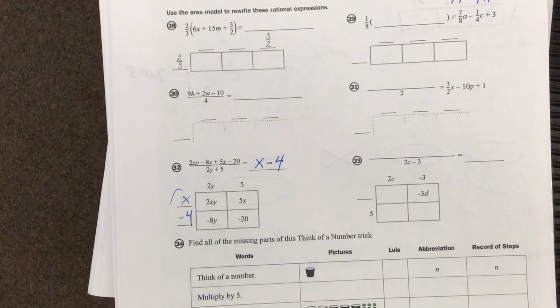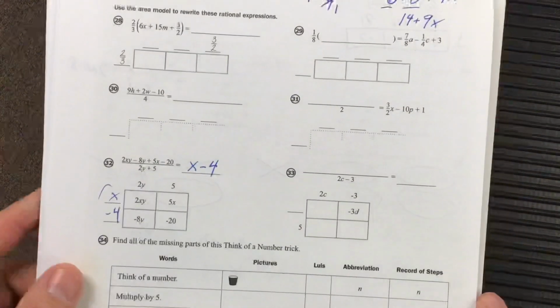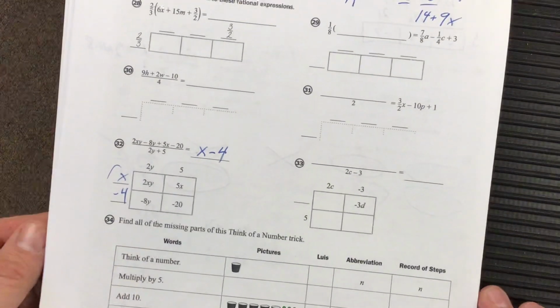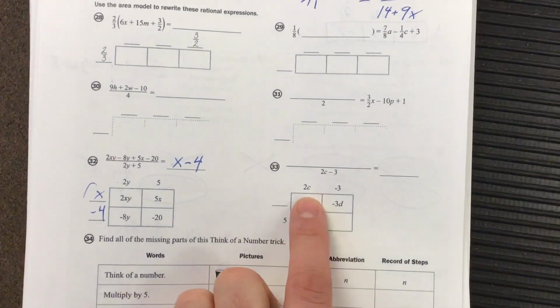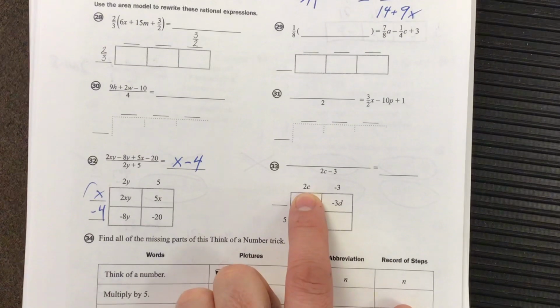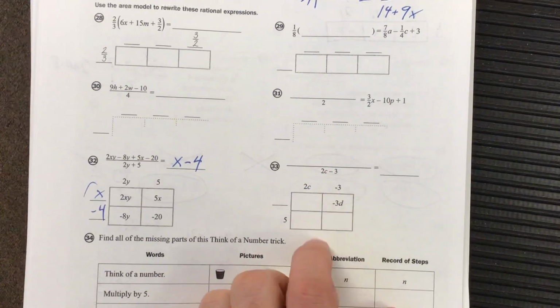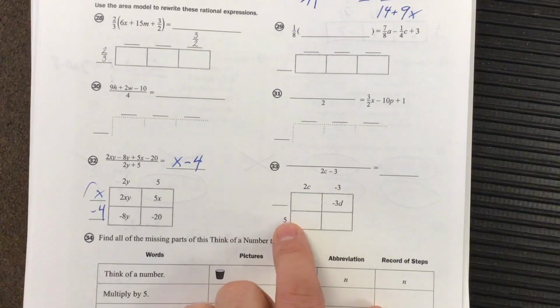Mr. Milbrandt, when you really get in the zone, you sound like a radio talk host. You should try getting a career. Face for radio, is that what you're telling me? No, it was a nice thing. 2c minus 3. It's being nice.